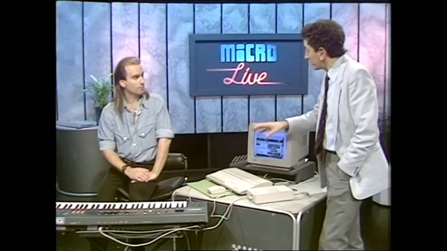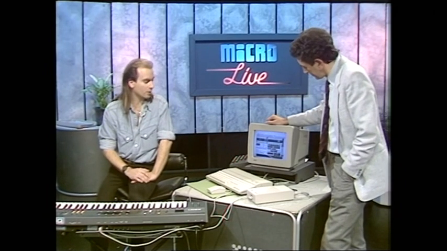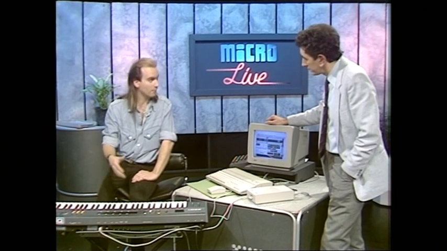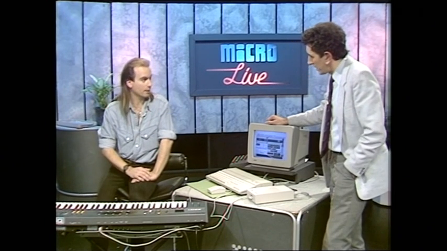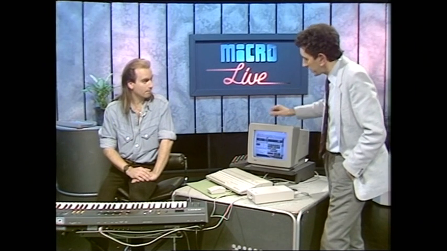Those sounds aren't coming from the Atari, are they? No, they're coming from the synthesizer, and the Atari is acting very much like a master controller, and it's telling the synthesizer what to play, how long to play it for, what notes, etc. And all that information is information that you have put in from the keyboard. Yeah. How difficult is that?